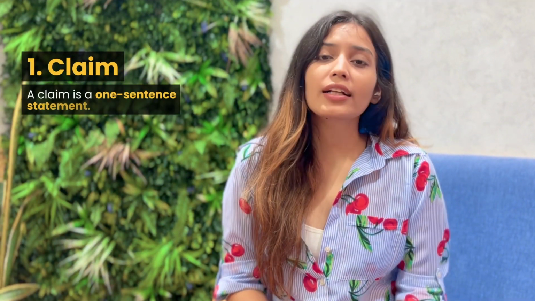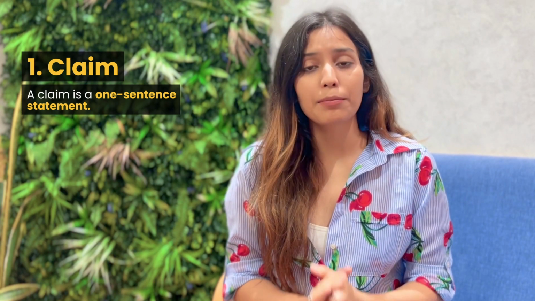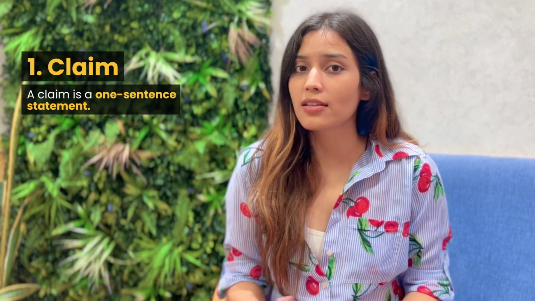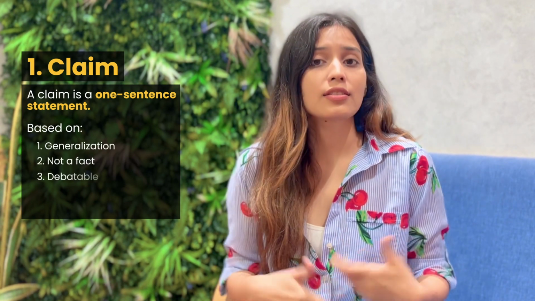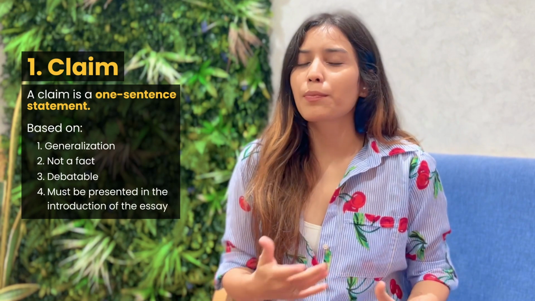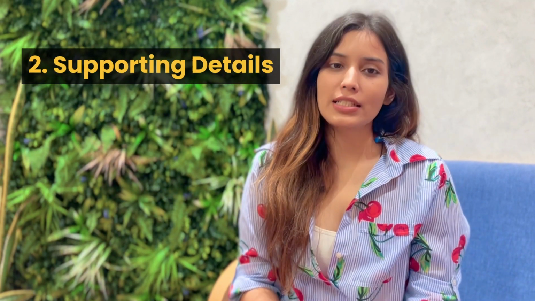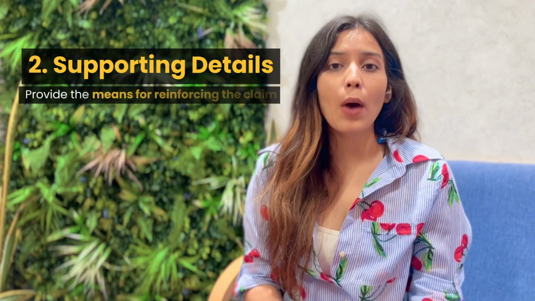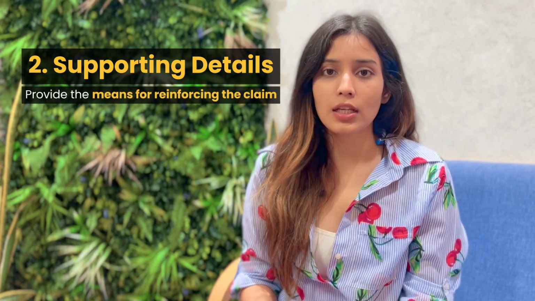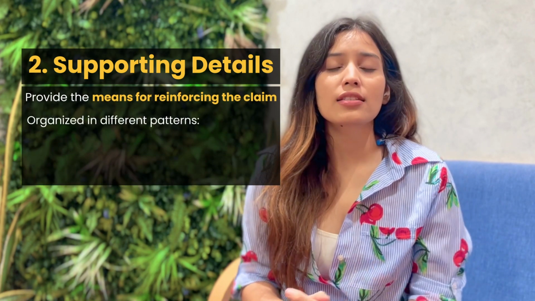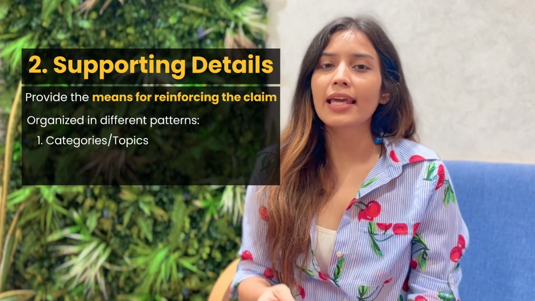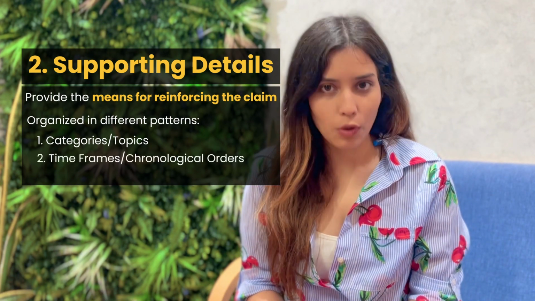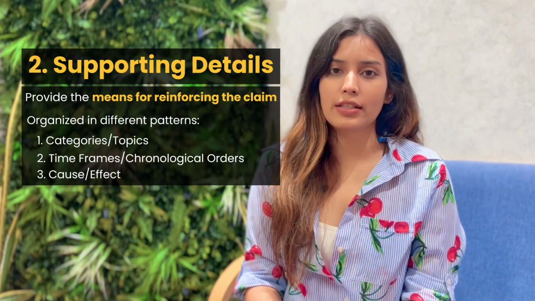First, claim. A claim is a one-sentence statement that makes an assertion or takes a stance which is based on generalization and is not a fact. It's debatable and must be presented in the introduction of your essay. Second, supporting details. Supporting details provide the means for reinforcing the claims and can be organized into different patterns. First, categories and topics. Second, time frames and chronological orders. And third, cause and effect.